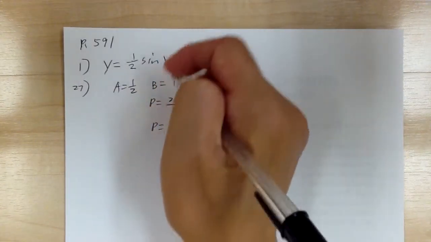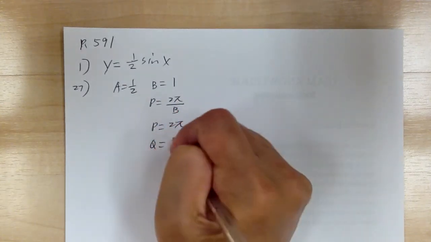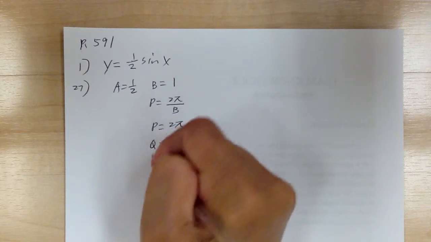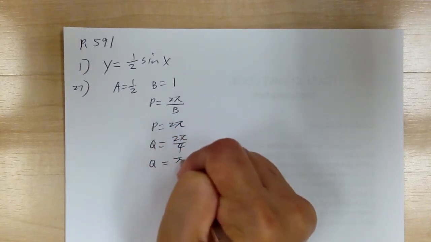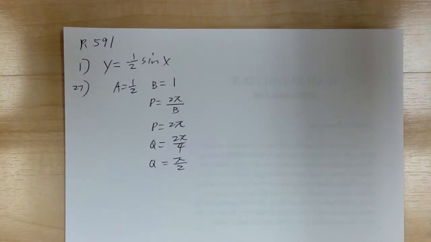And for sine, you want to get the quarter wave. So quarter wave is 1/4. So you just put it over 4, and you simplify. So q equal to pi over 2. So you need to get all this information first. And after that, you can go and do the graphing.